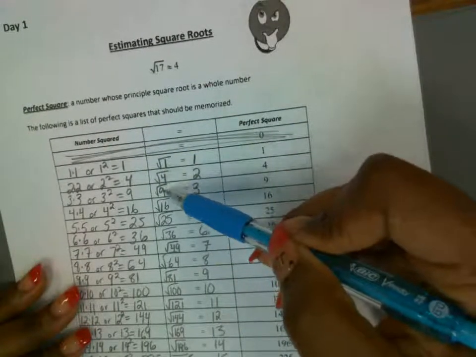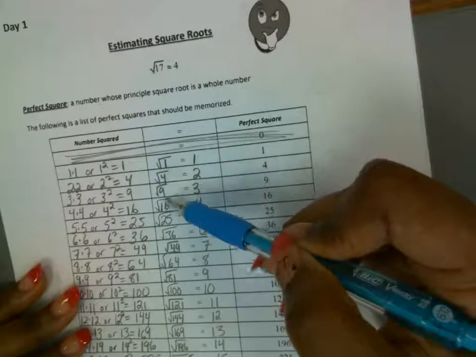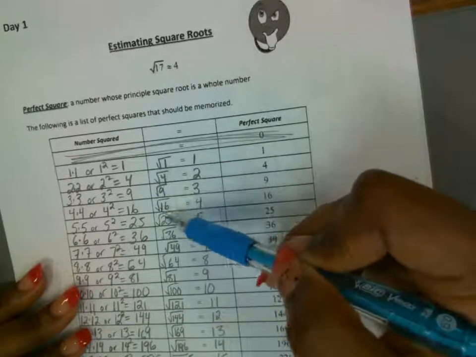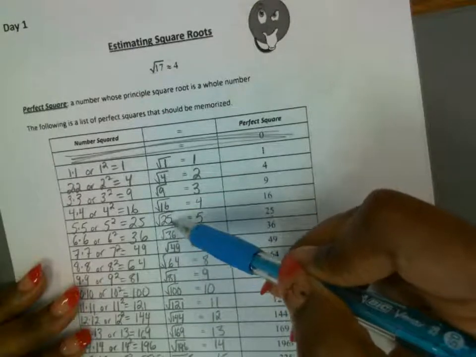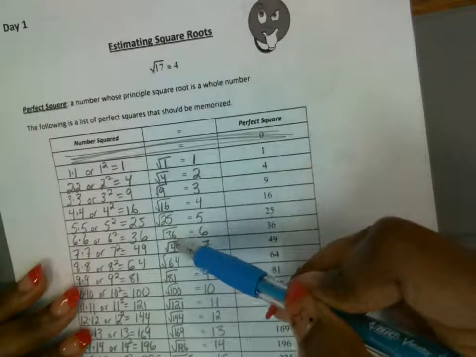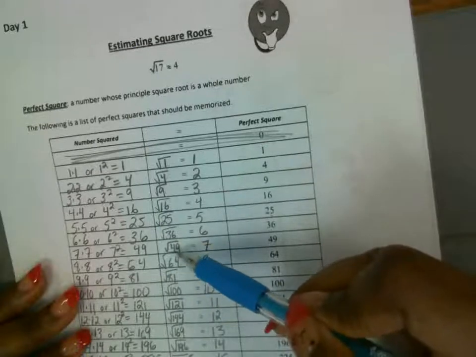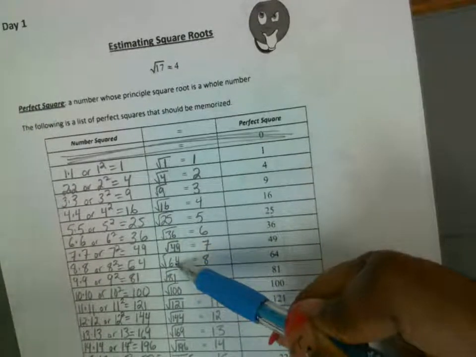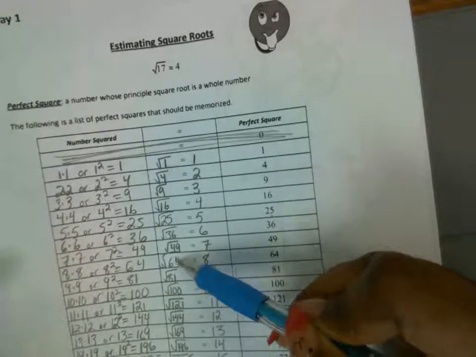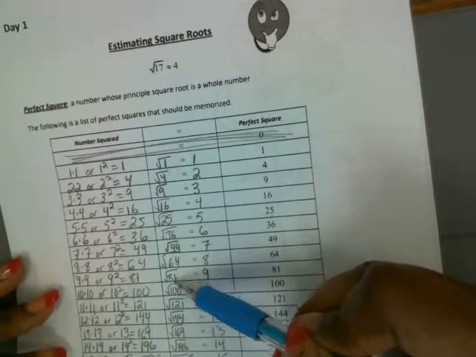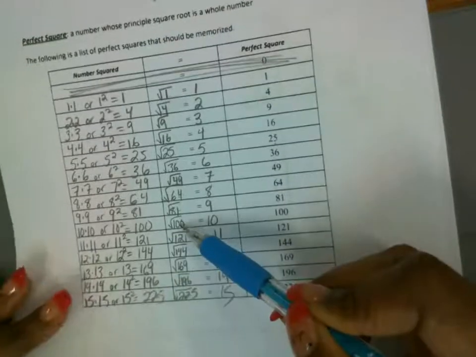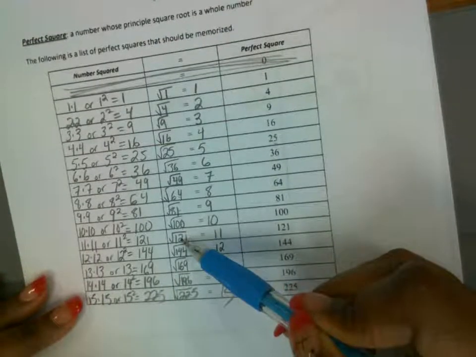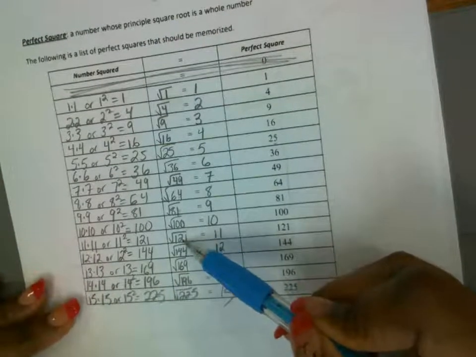It's not between 4 and 9, 9 and 16, 16 and 25, 25 and 36, 36 and 49, 49 and 64, or 64 and 81. It's not between 81 and 100 either. But 105 is between 100 and 121. Those are the two perfect squares that it is in between.